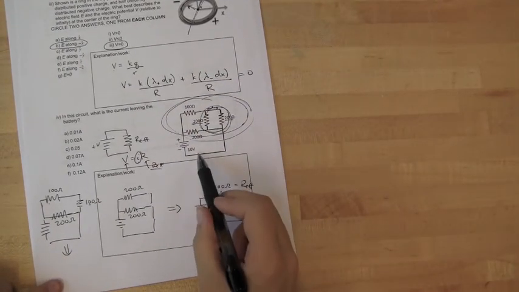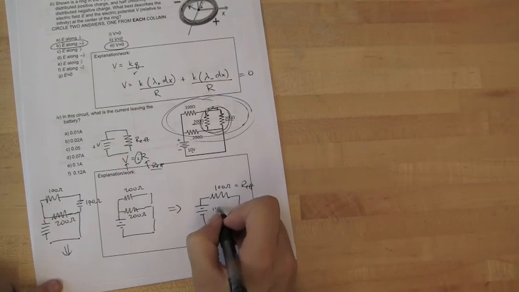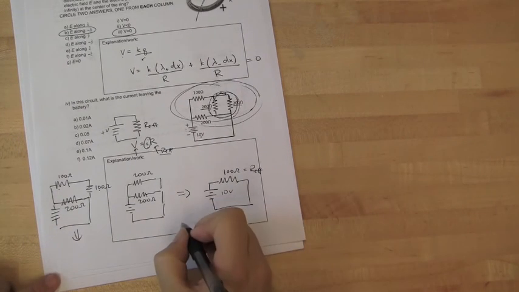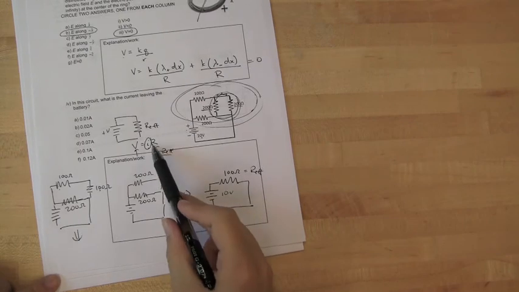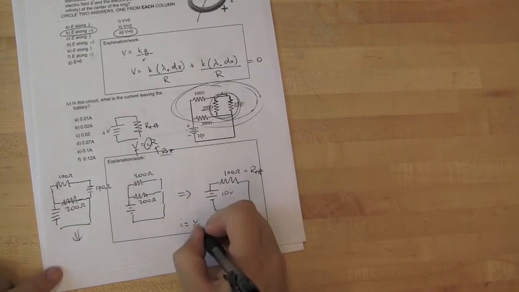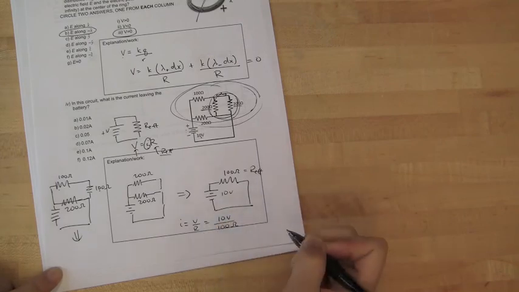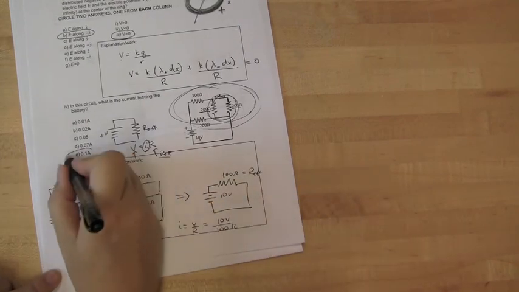So now we have a 10 volt battery and a 100 ohm effective resistance. So the current, from Ohm's law, is V over R, which is 10 volts divided by 100 ohms, which is 1/10 of an amp.